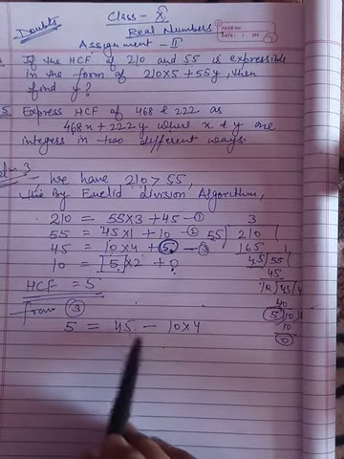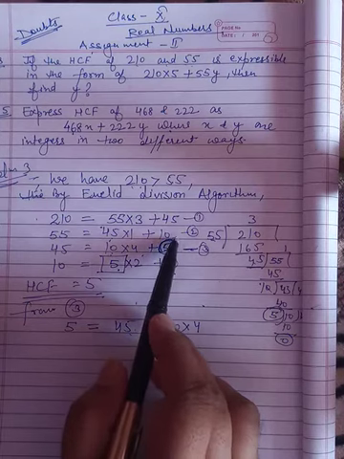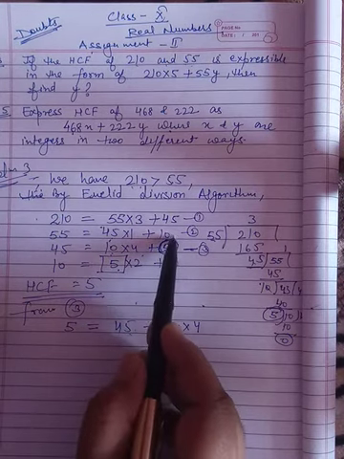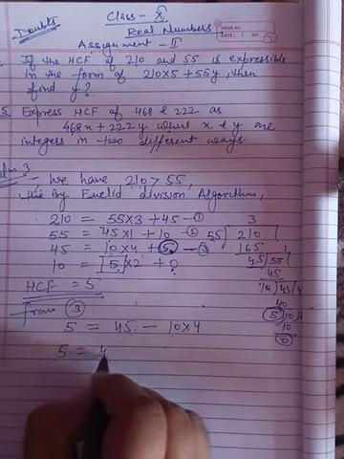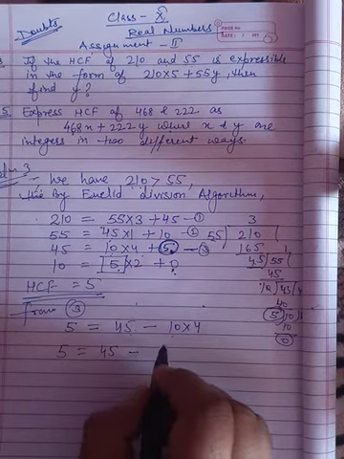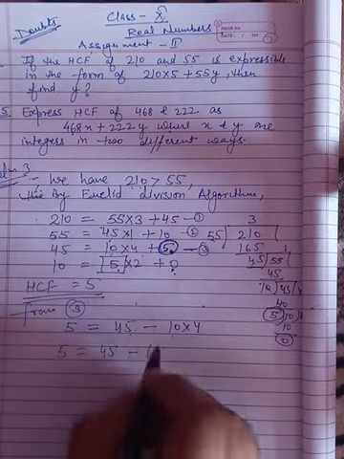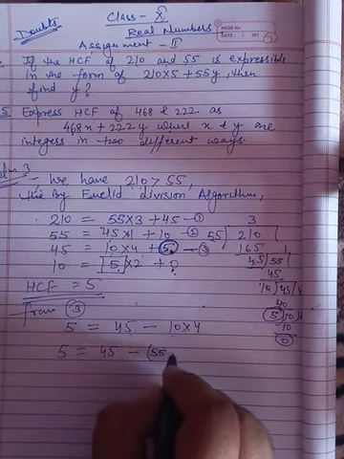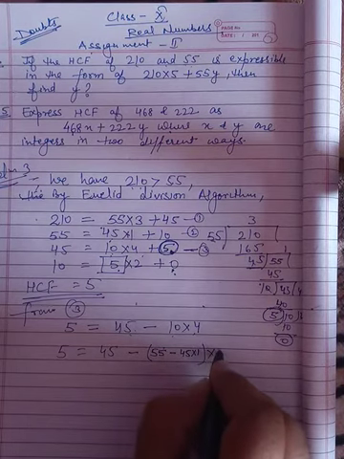So you don't need these two here. So you will find the value of 10 from the second step. You will go upside there, and this is 5 is equal to 45 minus the value of 10, which is 55 minus 45 into 1, and this 4 is outside there.